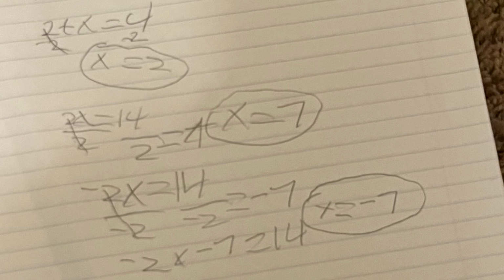This is what you need to pay attention to. Because it's a negative number, what we've got to do is still divide.